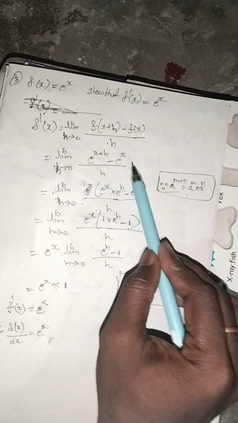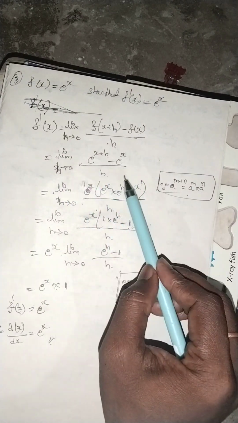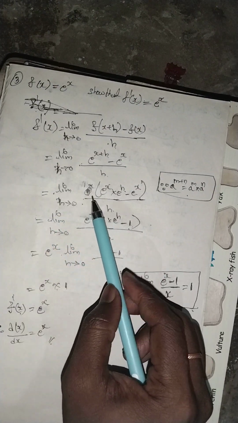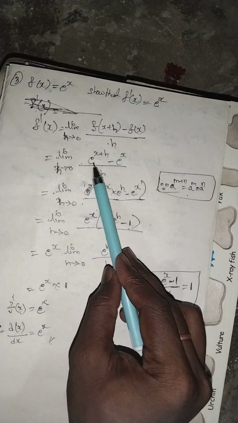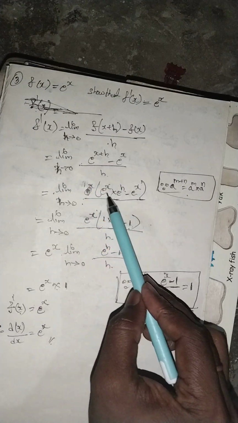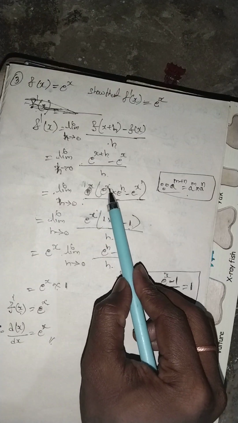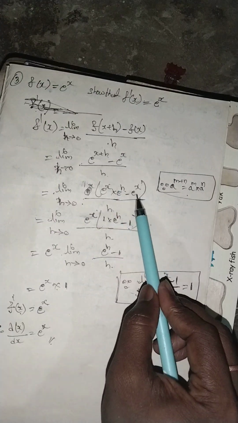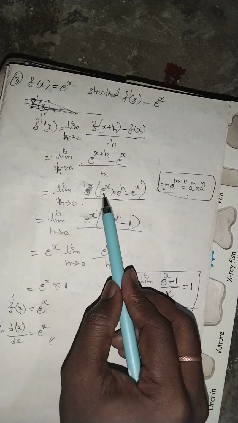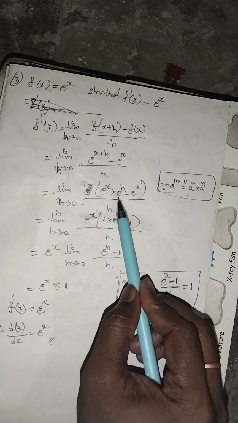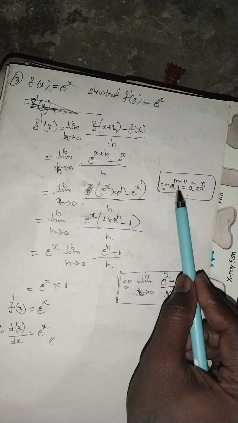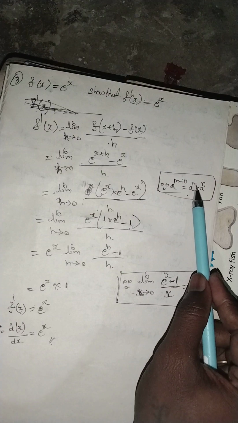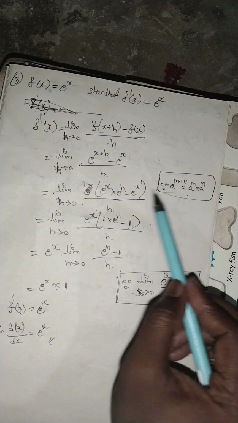After we substitute all this, we get this, equal to limit h tends to 0. I write this by separating e to the power of x plus h into e to the power of x into e to the power of h, minus e to the power of x. Why I write this? Because we have a formula a to the power of m plus n equal to a to the power of m into a to the power of n.